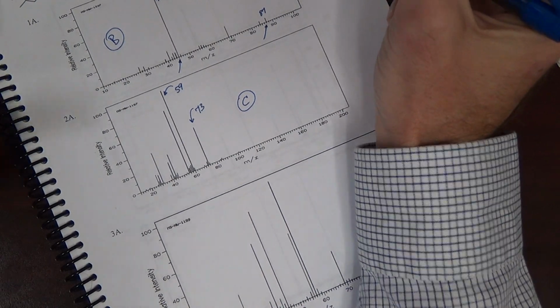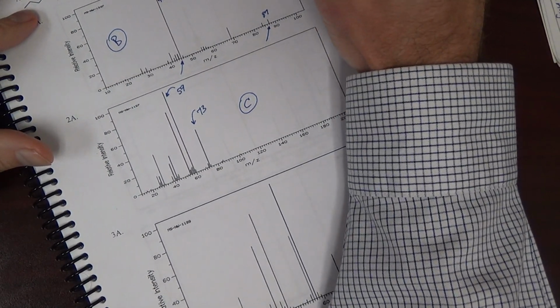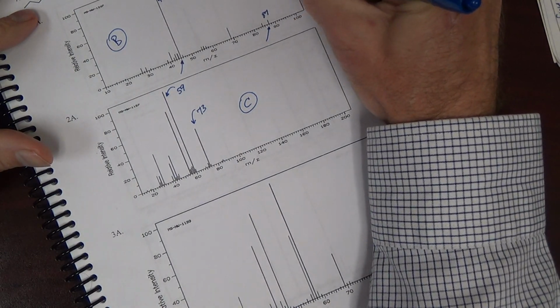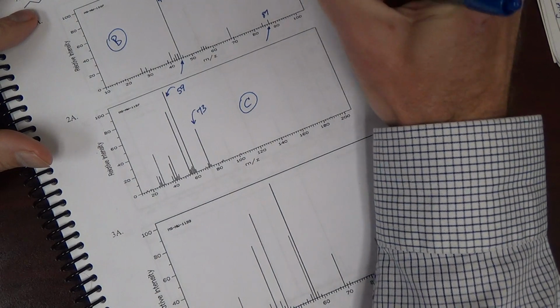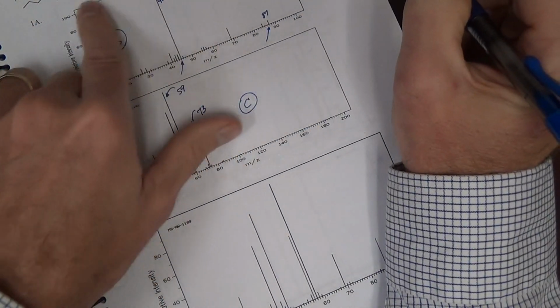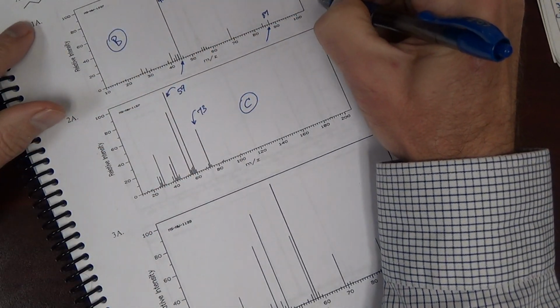Okay, compound D. We could cleave here, and that would give that cation. That's M minus 15, which equals, we did that before, up top, 87.